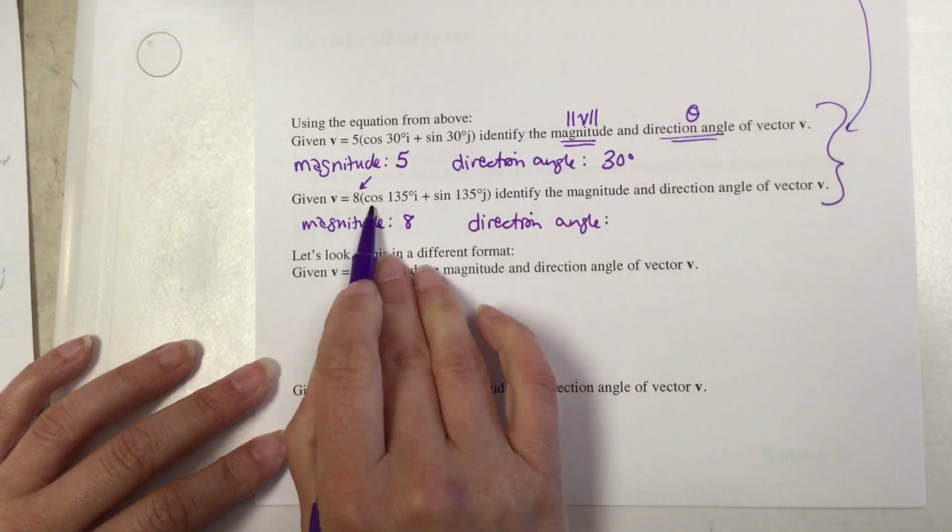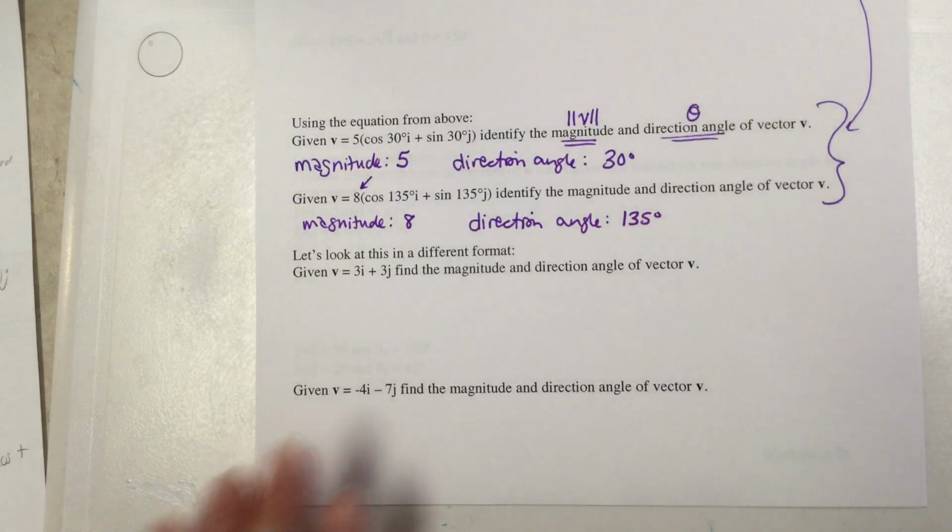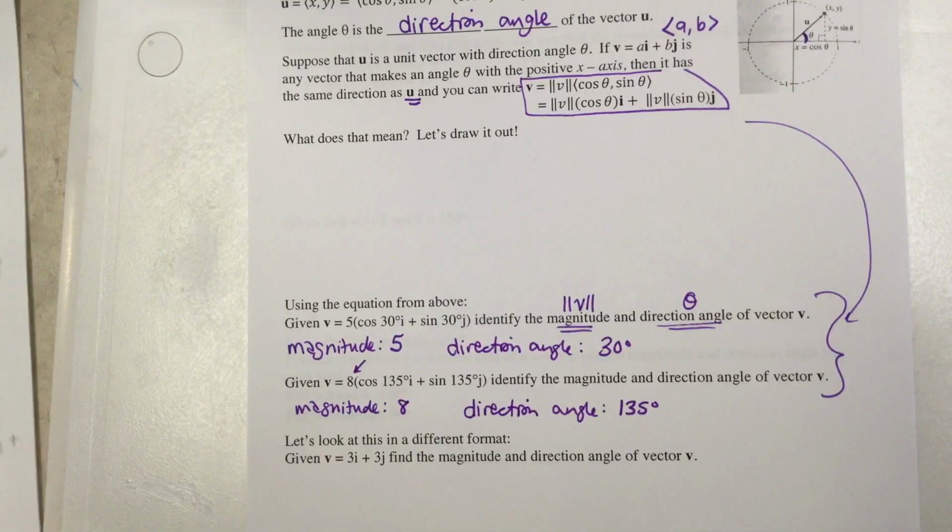Well, what is theta? It's the sine and the cosine of theta. In this case, it's 135. You're done. Okay, so that's what that first part means.